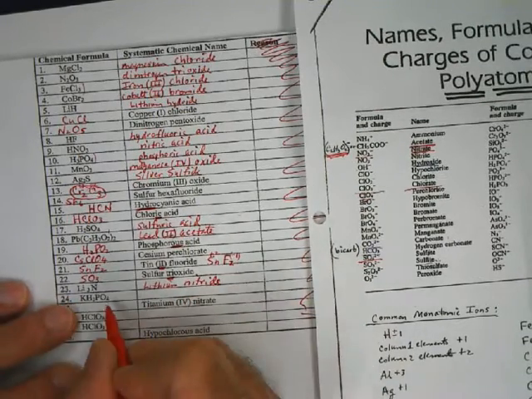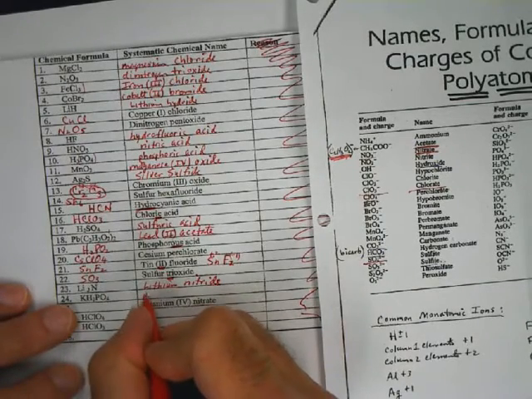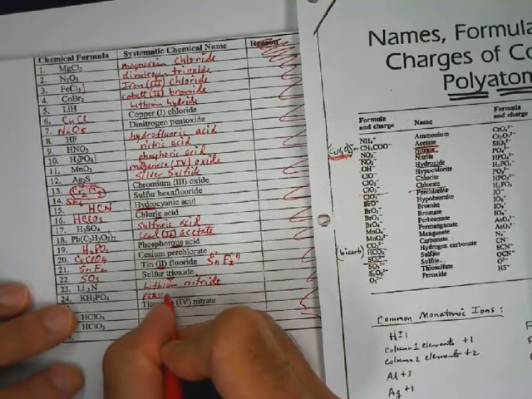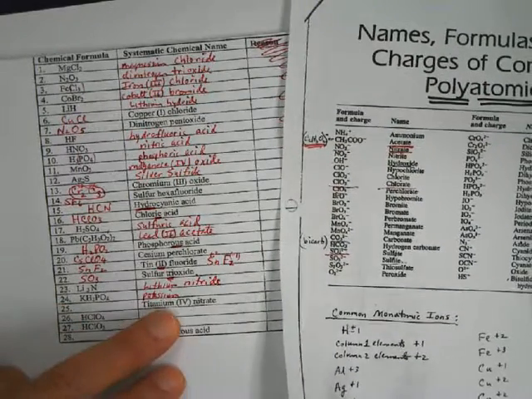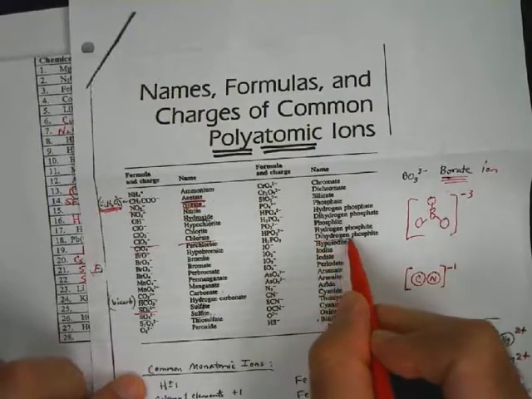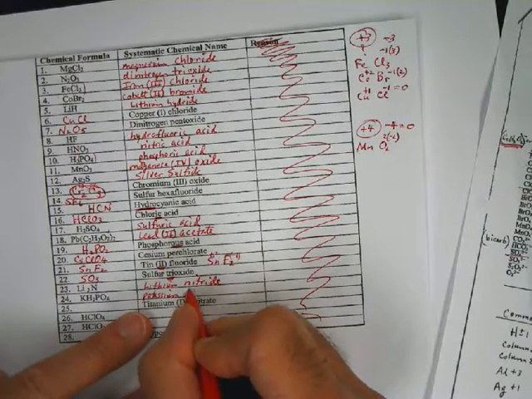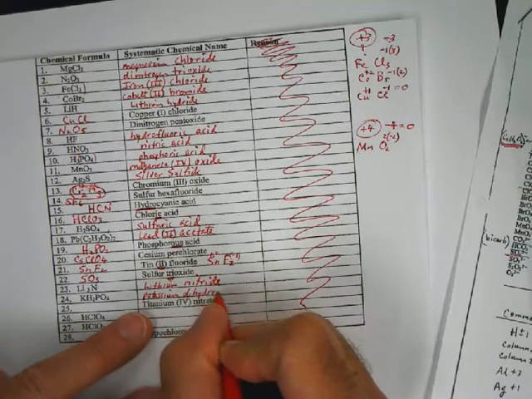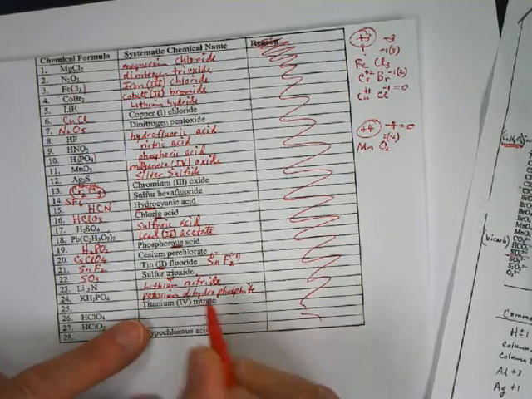KH2PO4. Well, K is potassium. I can write that down right now, and it only has one possible charge. The H2PO4, if we look it up on here, that's dihydrogen phosphate. Okay, so we just write the name of that out. So I'll just write potassium dihydrogen phosphate.